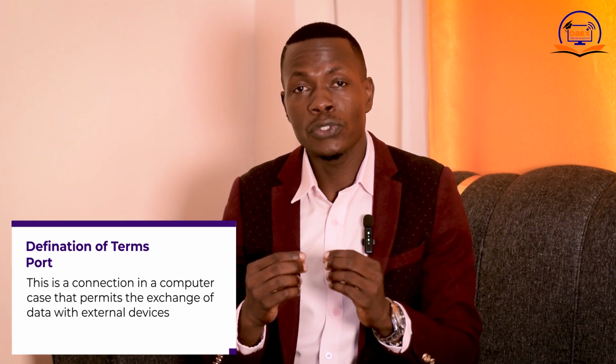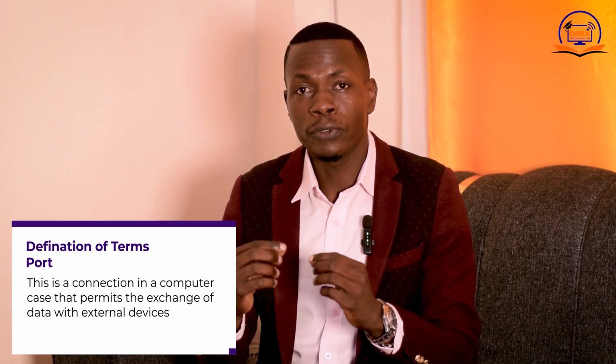And today we'll be talking about ports, P-O-R-T. So what is a port on a computer system? A port is a connection on the computer case that allows you to connect an external device to your computer.